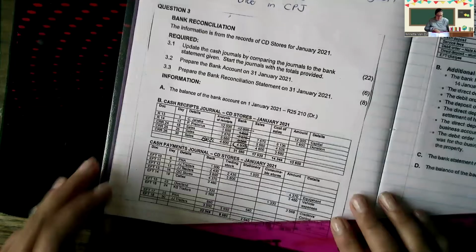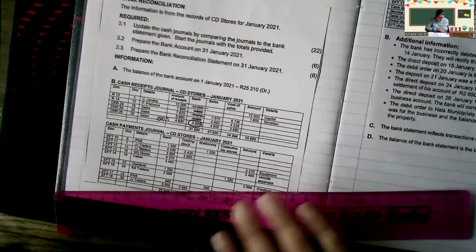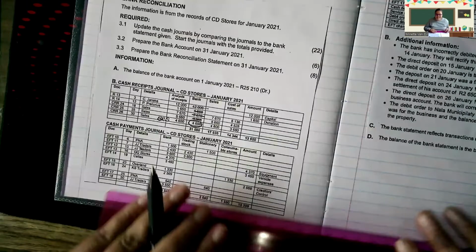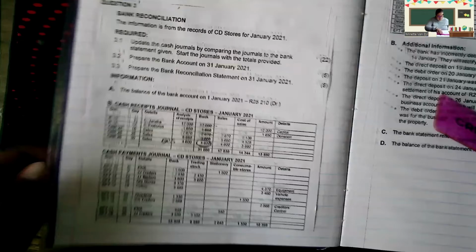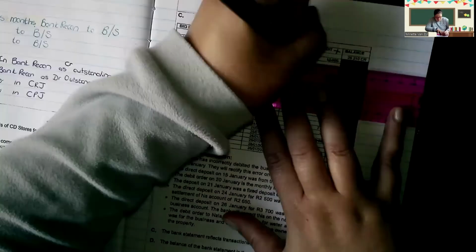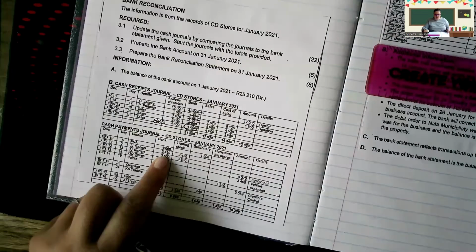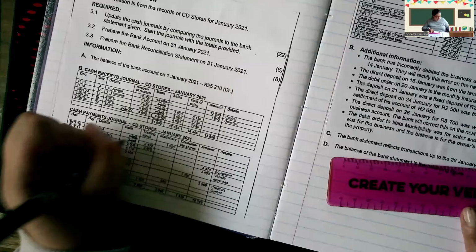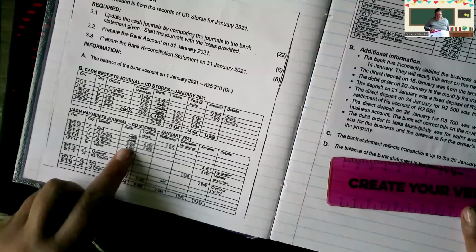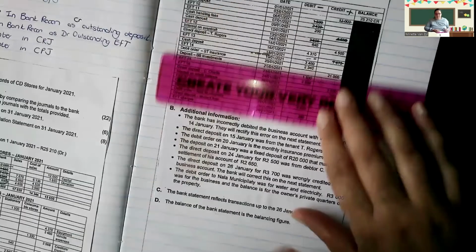Let's now compare the CPJ to the bank statement. For each of these EFT payments, we have to see, did they appear in my bank statement? We have EFT 10 for 1,500. EFT 10, 1,500. It appears, we scratch it out. EFT 11, 2,450. EFT 11, 2,450. We scratch them out. EFT 12, 3,600. You see EFT 12, 3,600 appears. Scratch it out.